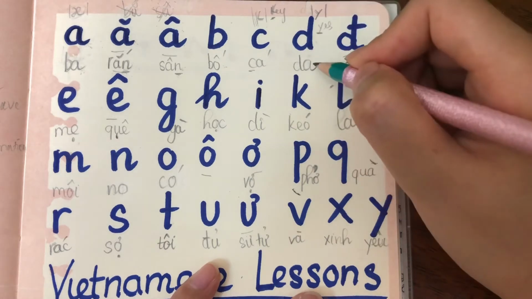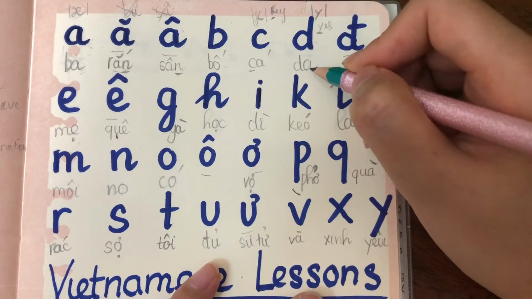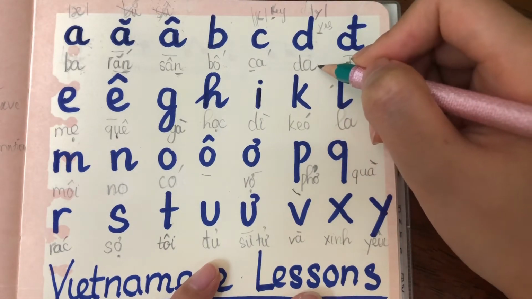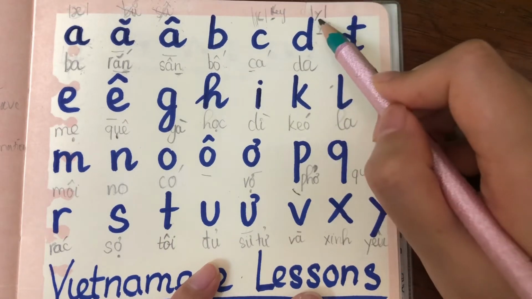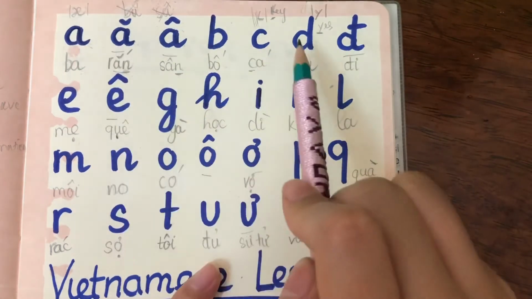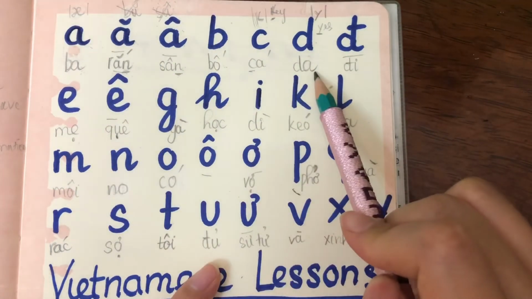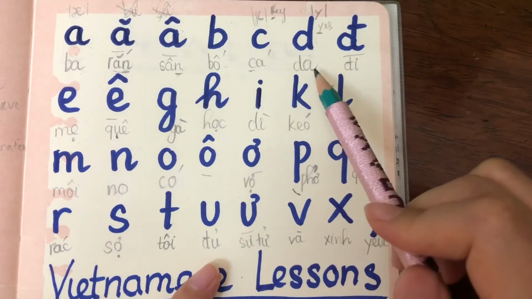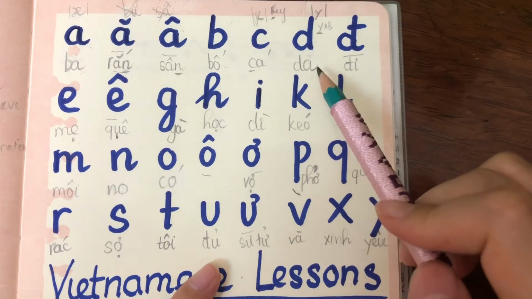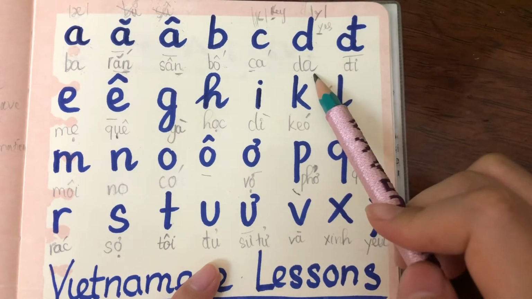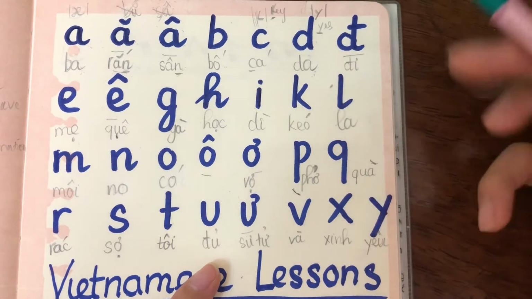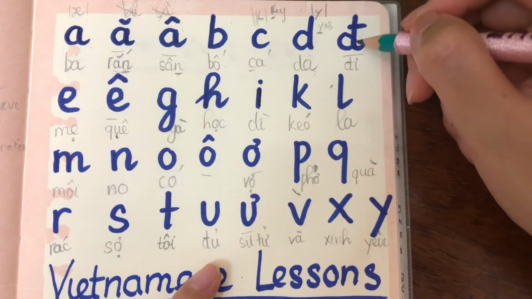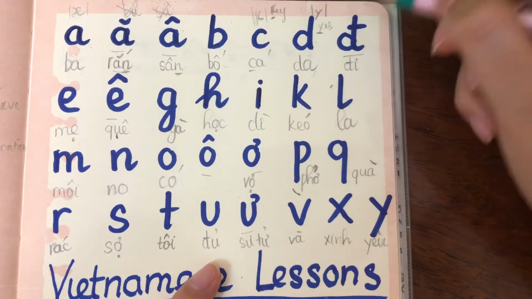And then we have an example here, which means skin in English.